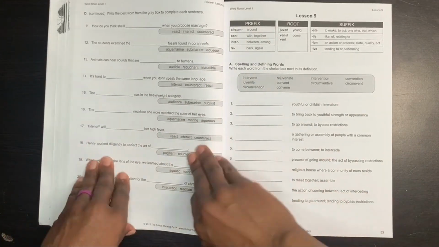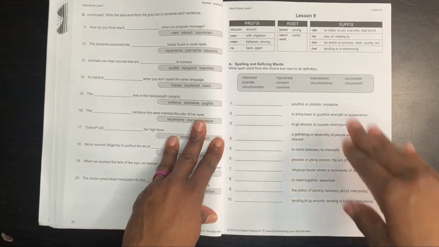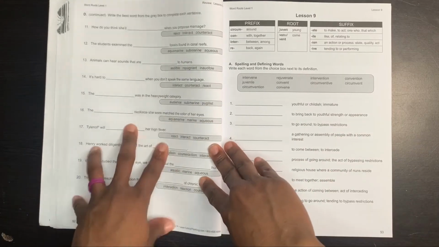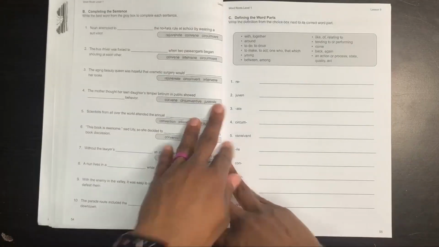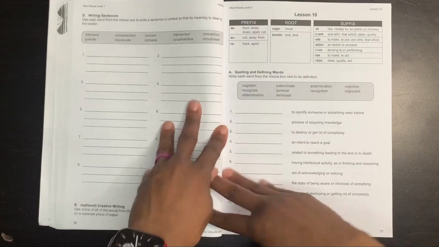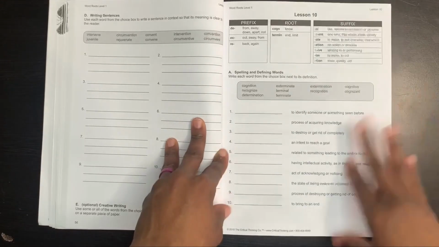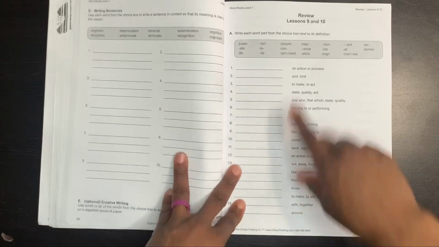My daughter would break these up. She does 1 a day, and like D is pretty long, but she does not do word roots on Friday unless she has a review. But that is how each lesson is set up, the exact same. That's it. They all complete the sentence, define the word parts, and then you go to writing sentences. Every 2 lessons, you will then end up with a review, lessons 9 and 10.